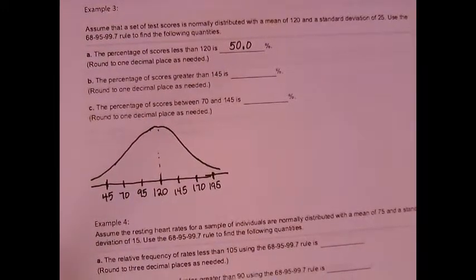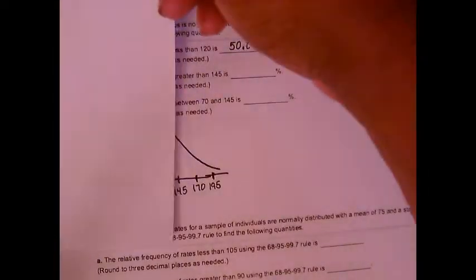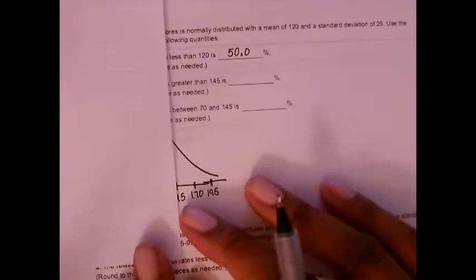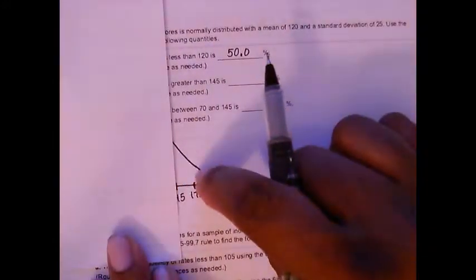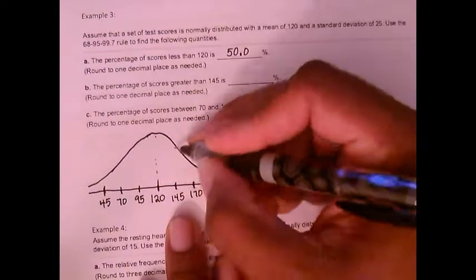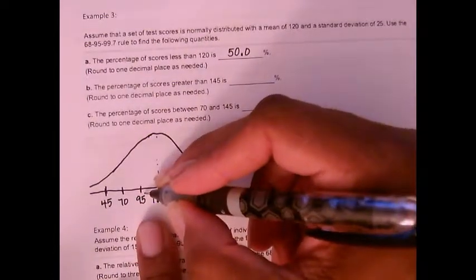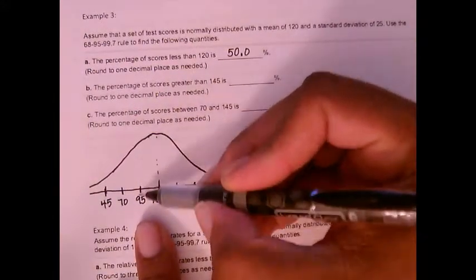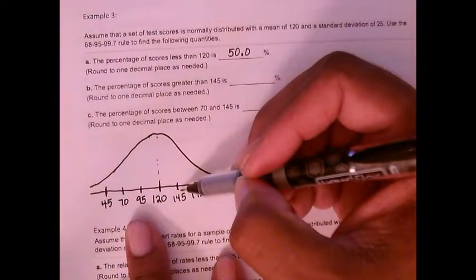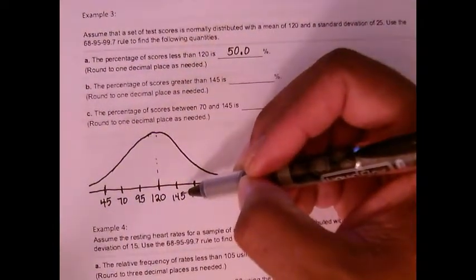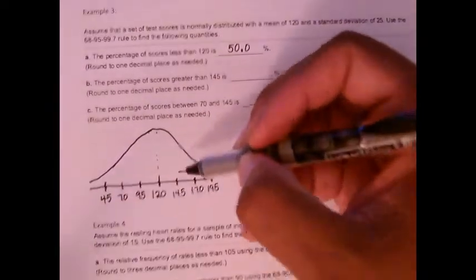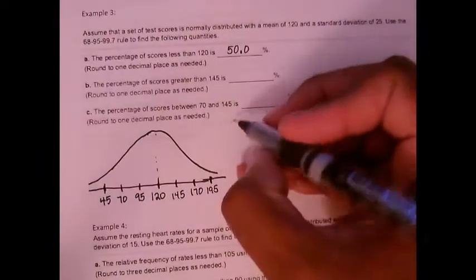Alright, part B. The percentage of scores greater than 145. Okay? Greater than 145 will have to be data values that are to the right of 145. So here's 145 right here. If I cover that up, I'm looking for this part right here that's to the right. Okay? Now, let's think about this for a moment. 145 is one standard deviation to the right of 120. And 95 is one standard deviation to the left of 120. So anything within one standard deviation of the mean, from 95 to 145, according to the 68, 95, 99.7 rule, has to be 68% of the data values.